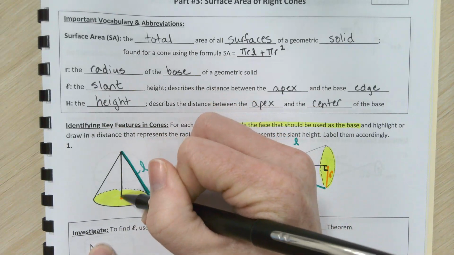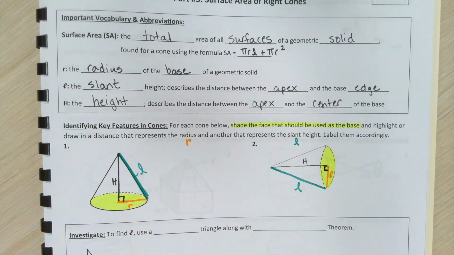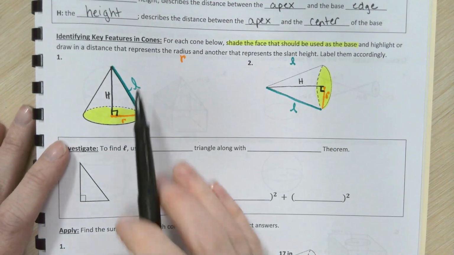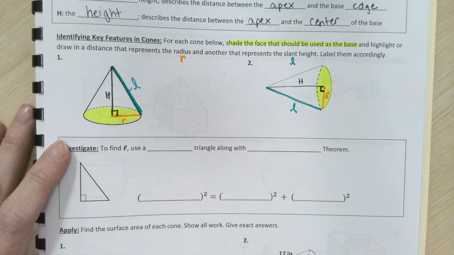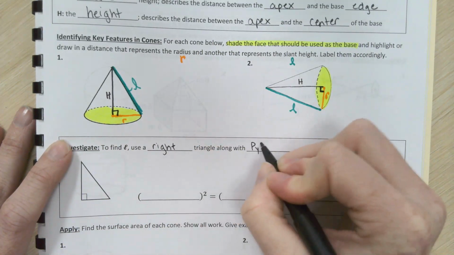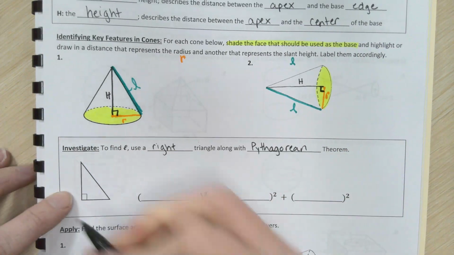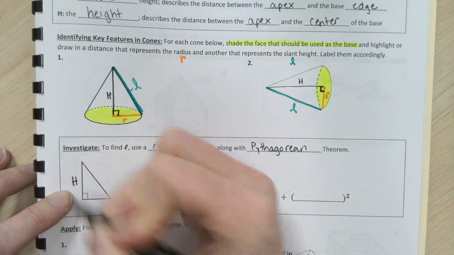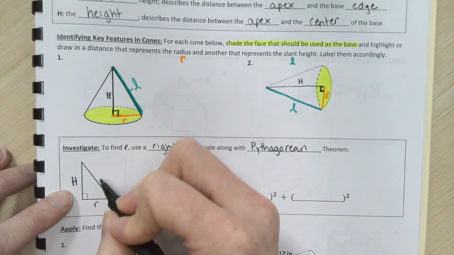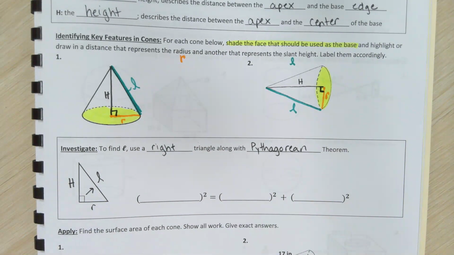So in this triangle, from the apex down to the center of the base, we have the opportunity then to find missing slant heights or to find missing radii by using a right triangle along with our Pythagorean theorem, similar to what we did with pyramids. So that right triangle has a capital H connected to the radius, and then that slant height is the hypotenuse across from the right angle.